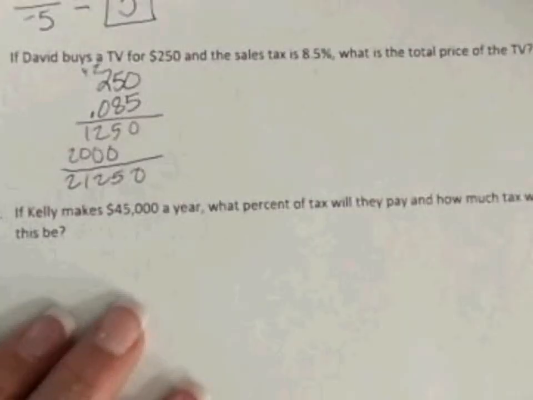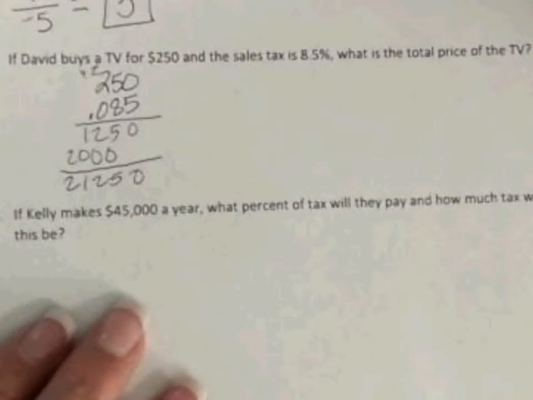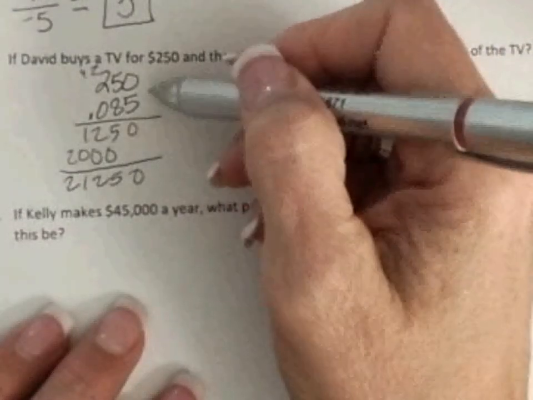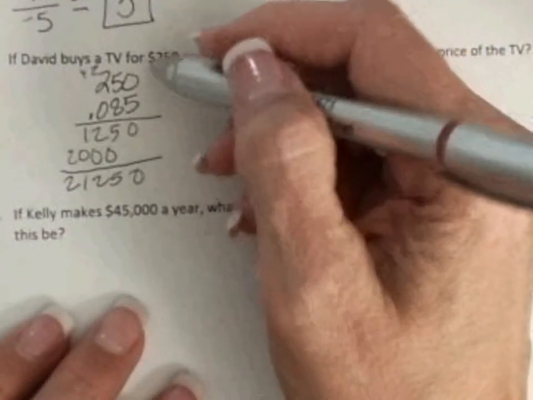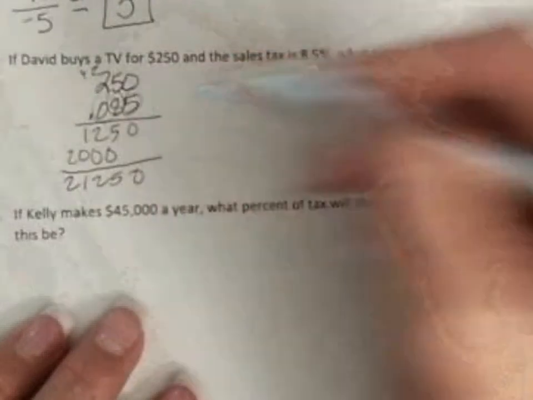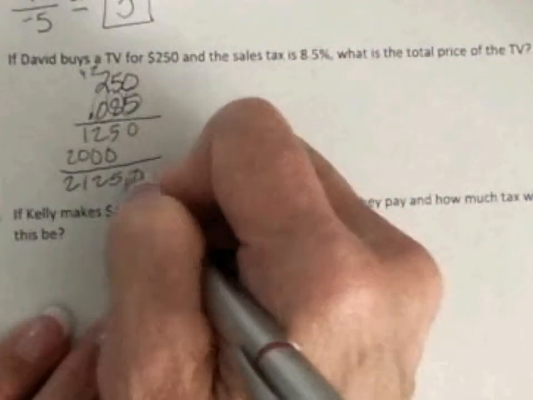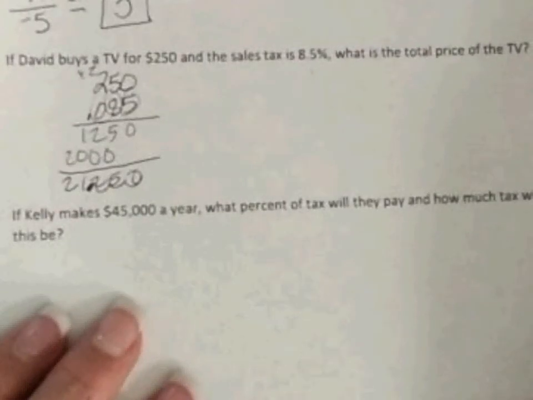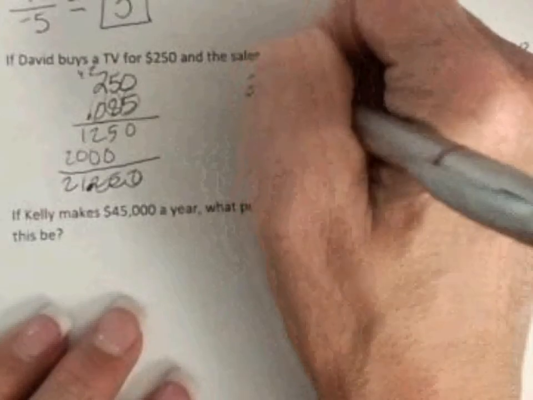So, did they spend $21,250 on sales tax? No, we did not count our decimal places, and we have 1, 2, 3 of them. So we're going to move our decimal place back 3. They actually spent $21.25 on sales tax.